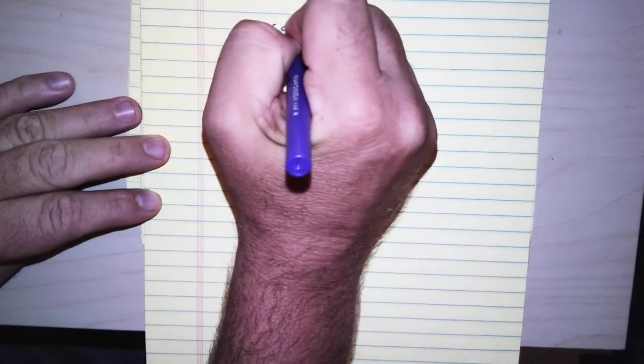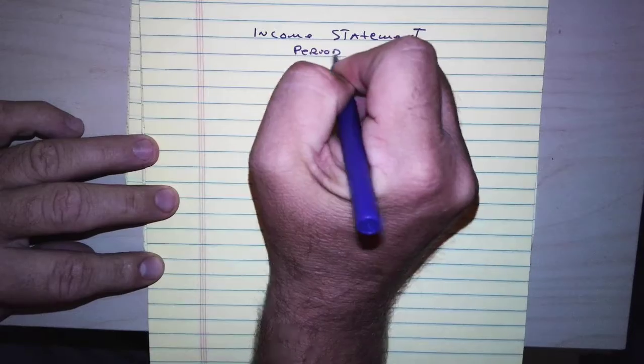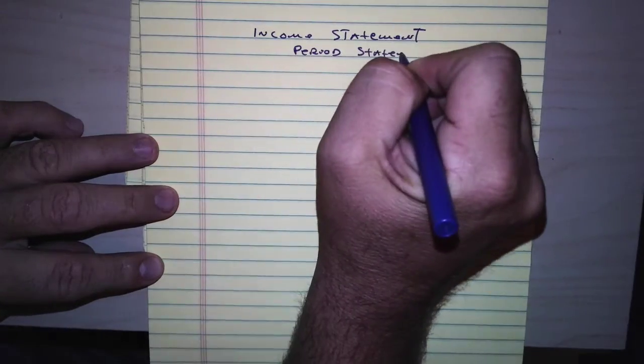So let's get started. Let's start with the good old income statement. This is also sometimes referred to as the profit and loss statement. And what this is, it's a period statement, meaning that this is done for a specific period of time. It could be a month, it could be a quarter, it could be a year, but the income statement is going to show financial results for a specific period.